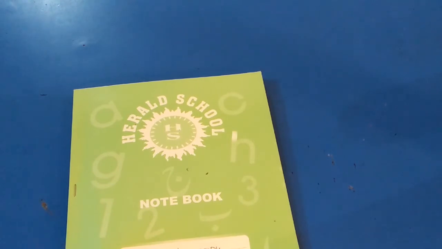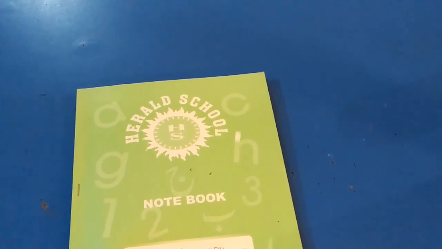Children, as you know, this is your number copy. Today we will write numbers in words from 21 till 30 in this copy. Now open your copy and write with me.